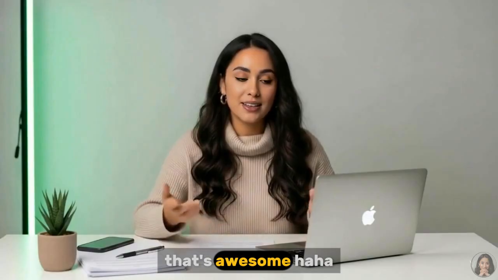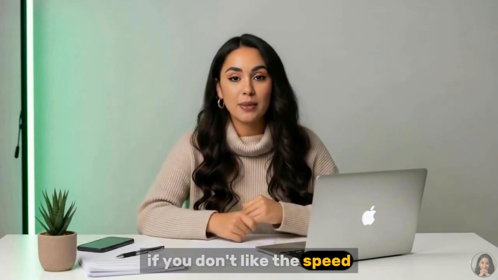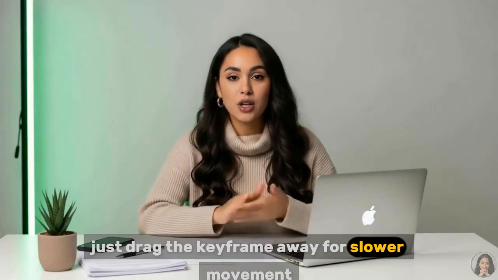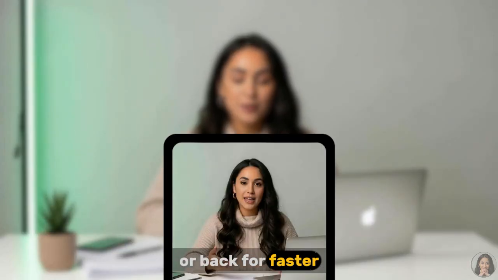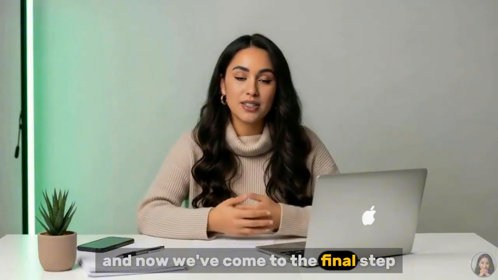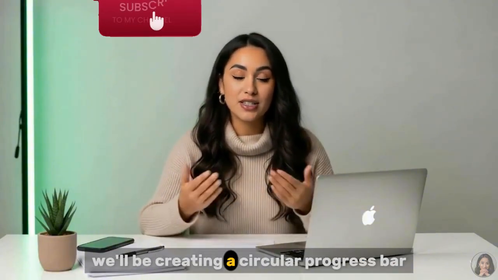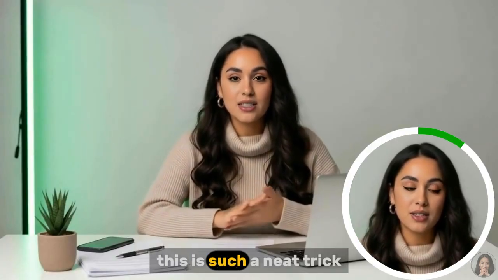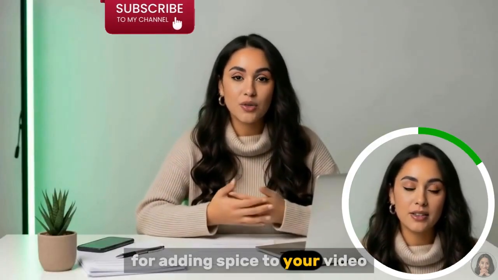That's awesome. If you don't like the speed, maybe it is too fast or too slow, just drag the keyframe away for slower movement or back for faster. And now we've come to the final step. We'll be creating a circular progress bar around your avatar's face. This is such a neat trick for adding spice to your video.